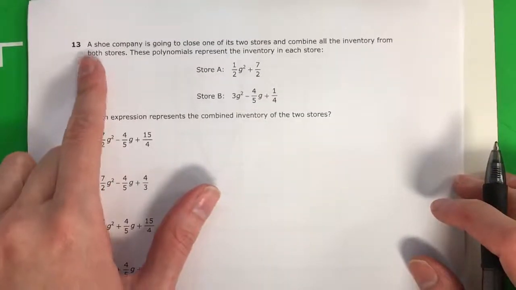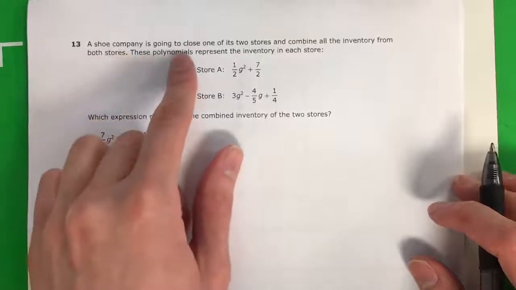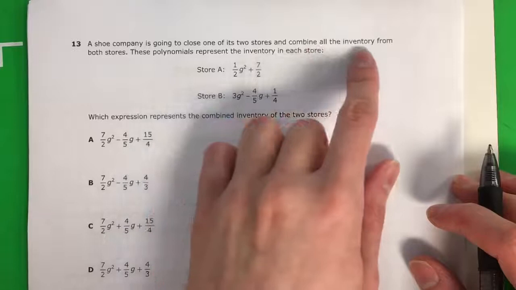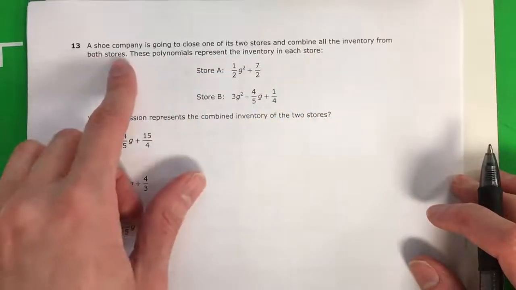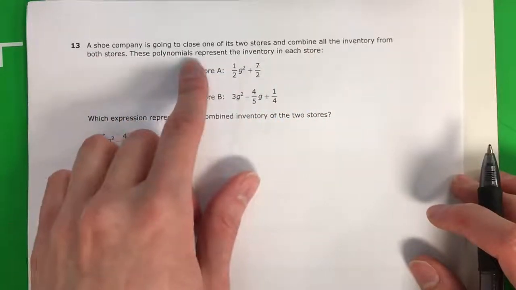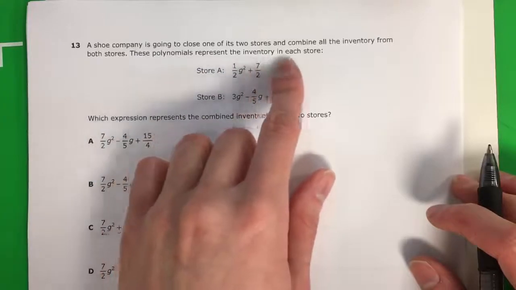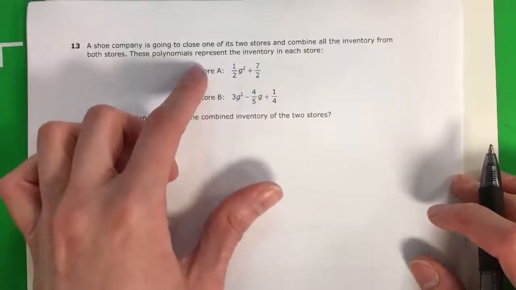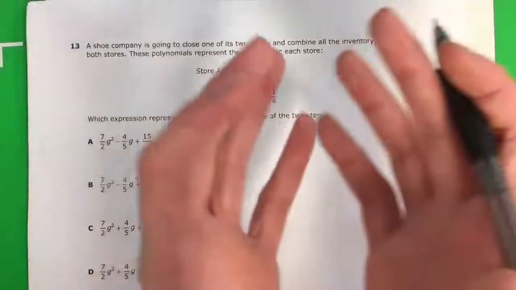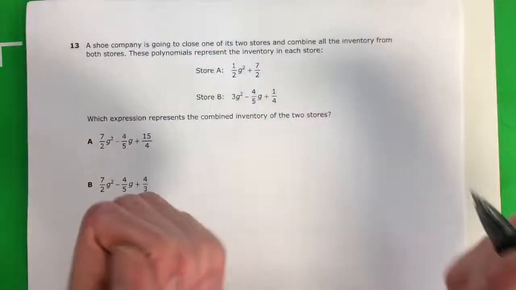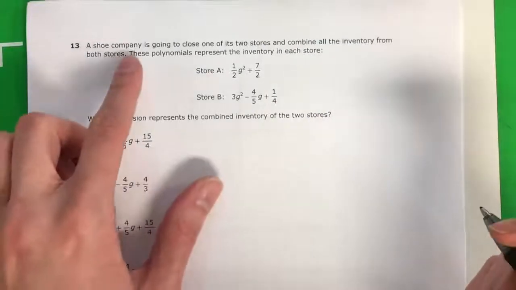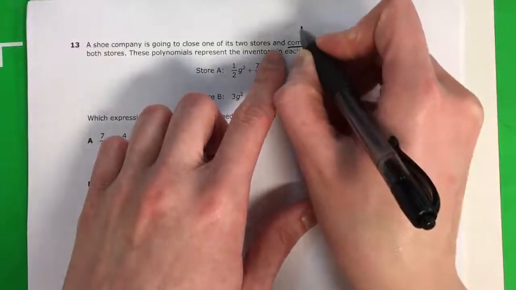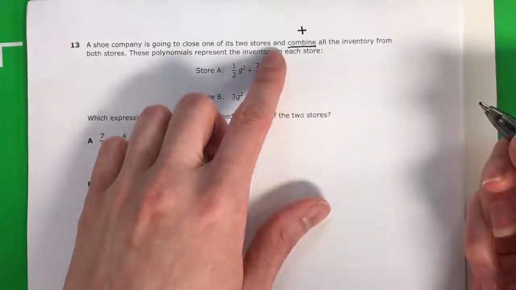Question 13. A shoe company is going to close one of its 2 stores and combine all the inventory from both stores. These polynomials represent the inventory in each store. So what's happening is there's 2 stores and one of them is closing and they're going to put everything together. They are going to combine. And combine means to put together, juntos, so it's going to be plus.